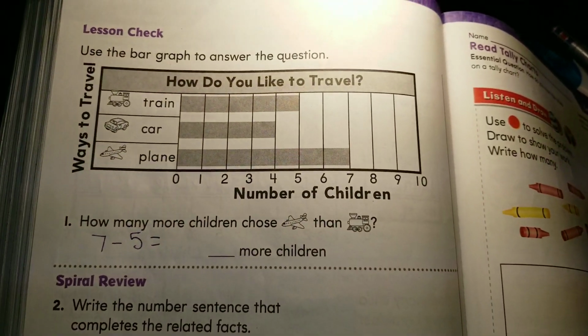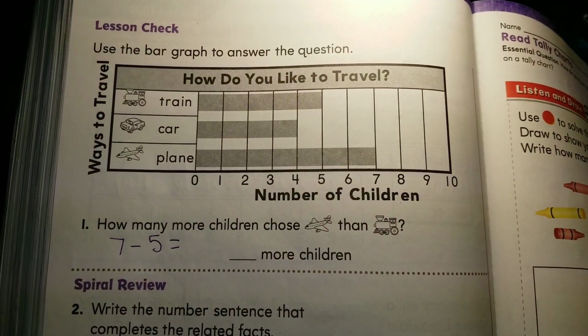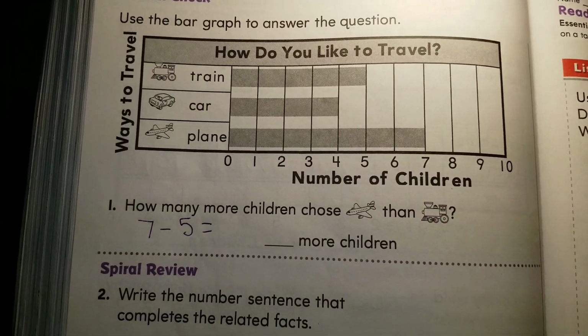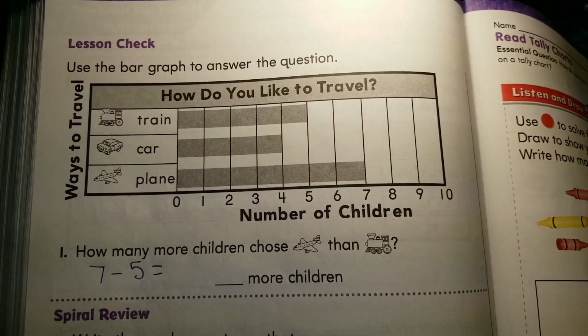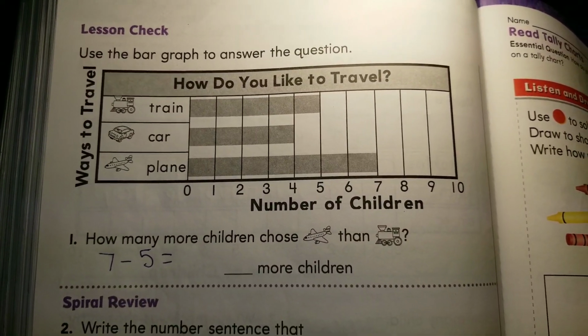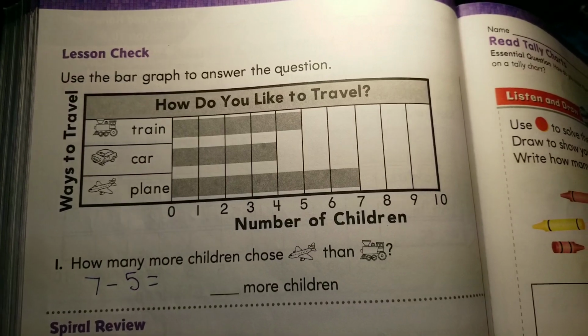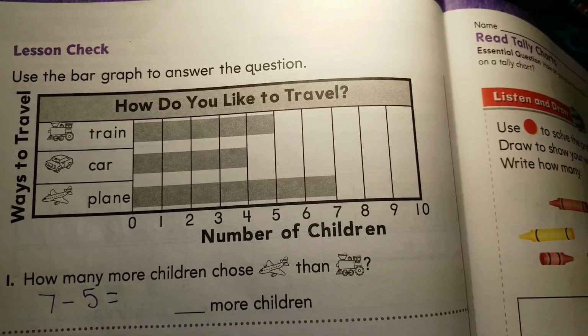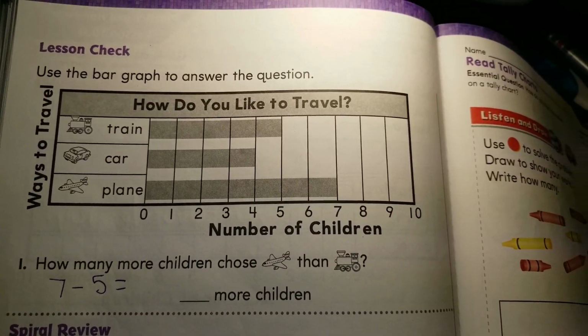Very good, boys and girls. I'm glad that we were able to do 2 lessons. We already did reading and spelling and phonics, language arts, and now we did our math lesson as well, 10.4, which is our last lesson for the week.